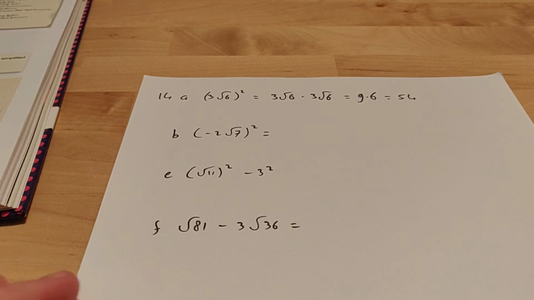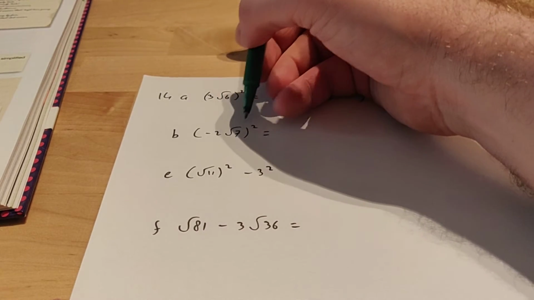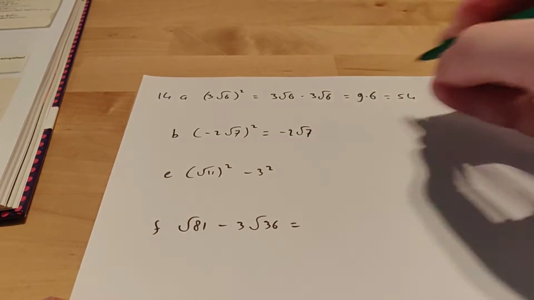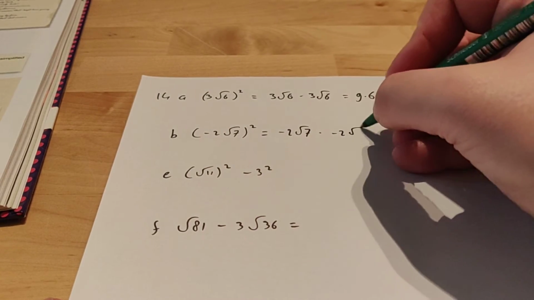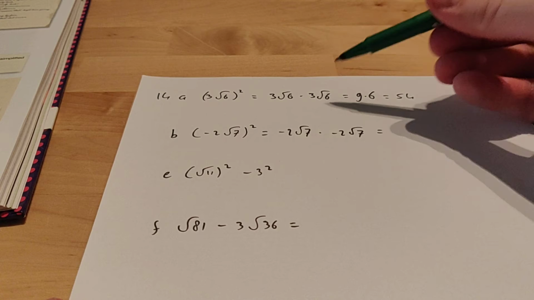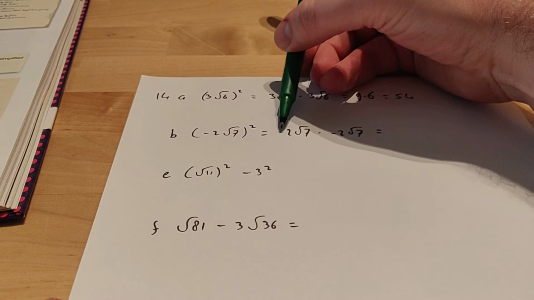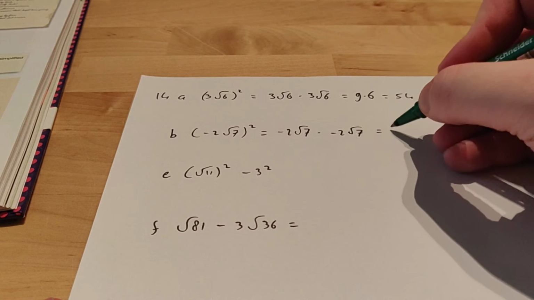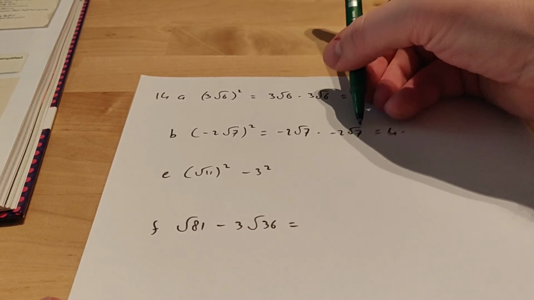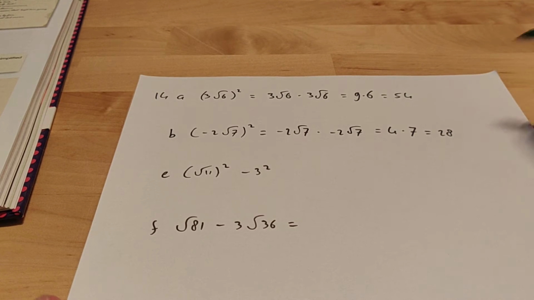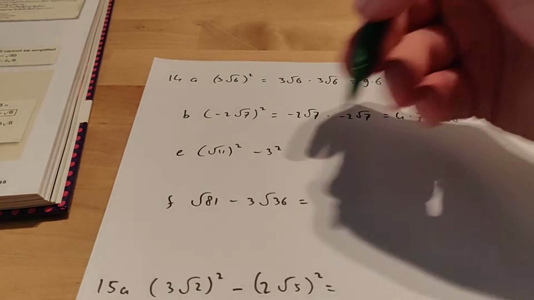Well, B is very similar. Here it says minus 2 times the square root of 7, squared. So that means minus 2 times the square root of 7 times minus 2 times the square root of 7. Same as before, we're going to multiply these two numbers first with each other. Minus 2 times minus 2 is 4. And the square root of 7 times the square root of 7 is 7. So this will be 28. And that's the answer.